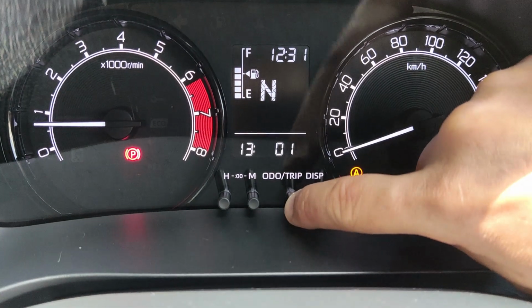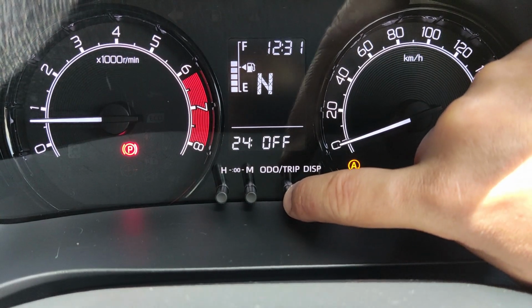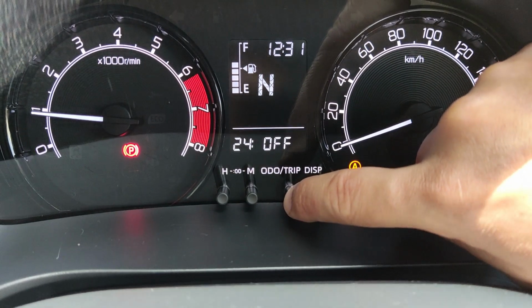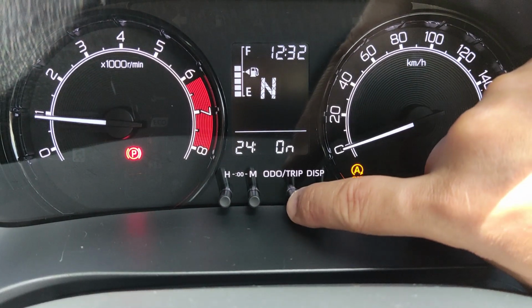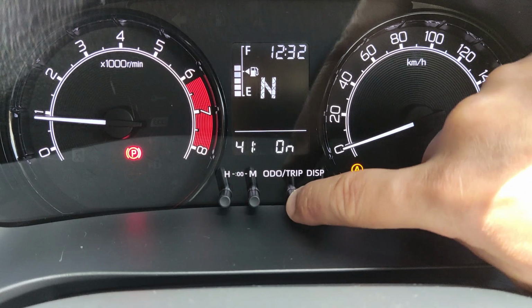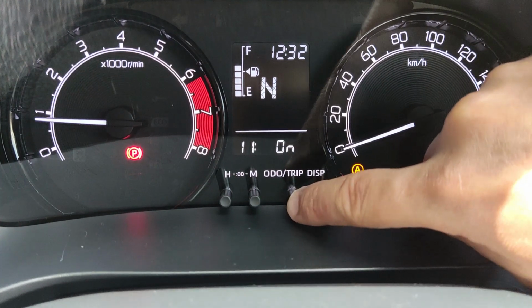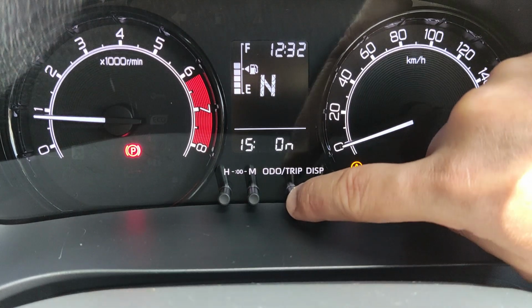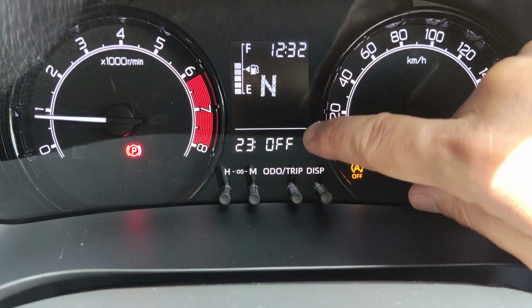Next one is number 24 setting. Number 24 says unlock when ignition off. If I turn on the 24 setting, number 23 will be turned off. That means you have to select either the door unlocks when you change to park, or the door unlocks only when you turn off the ignition.